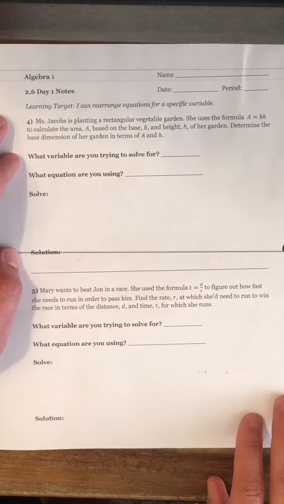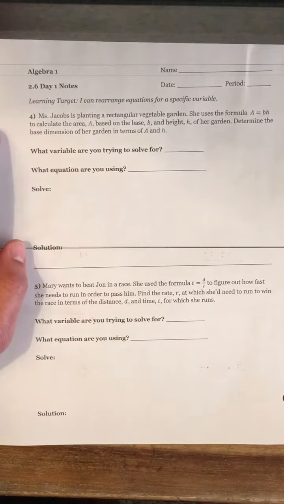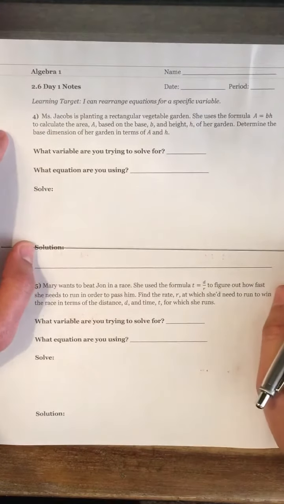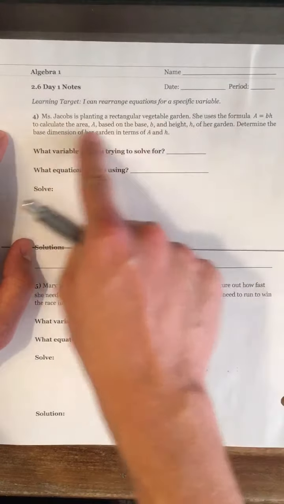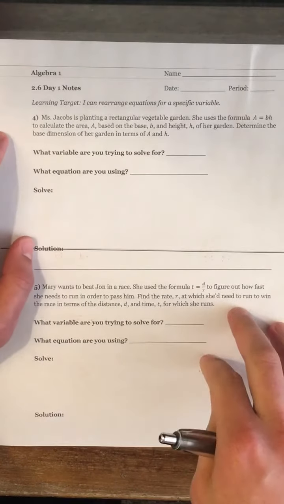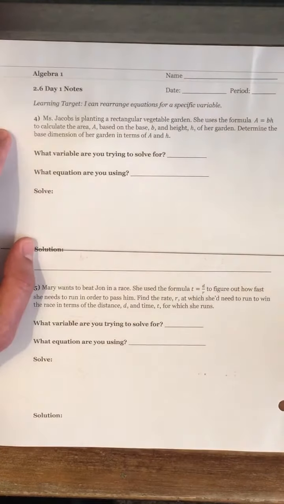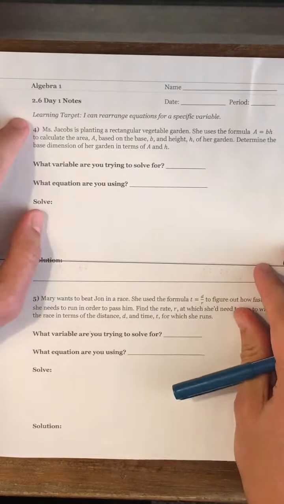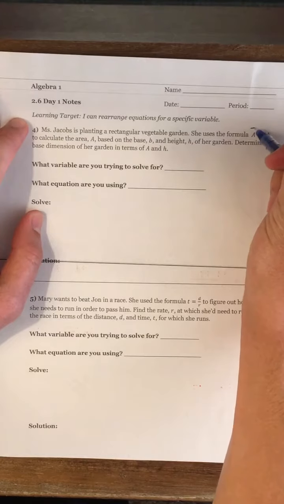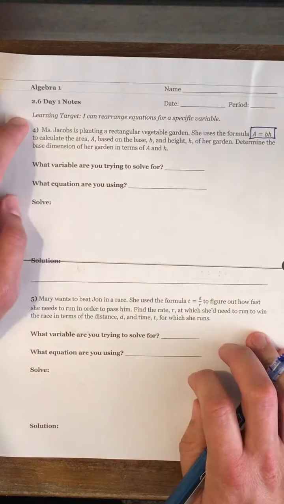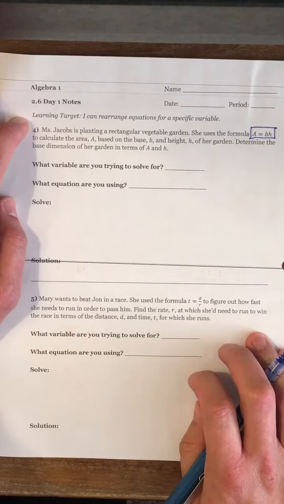Got word problems. But don't be freaked out too much about this. There's a lot of words always in these literal equation word problems, but there's very little that you really have to understand with all these words. Basically what you're looking at in literal equation word problems is what formula are you given. So let me try to use colors here. We're given this equation: A equals BH.